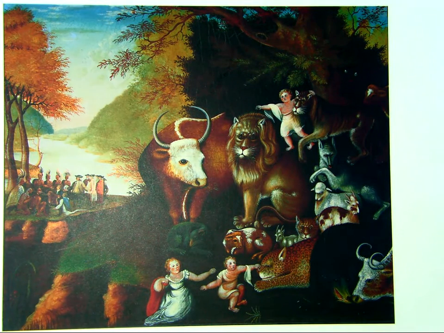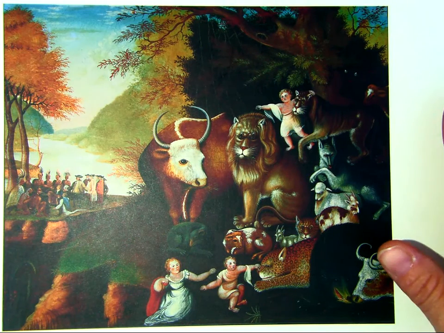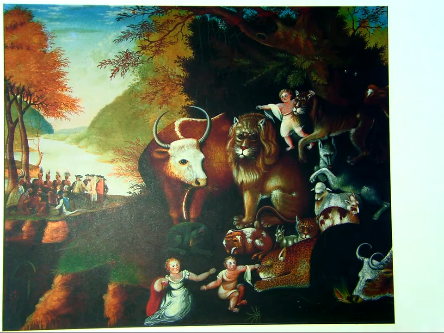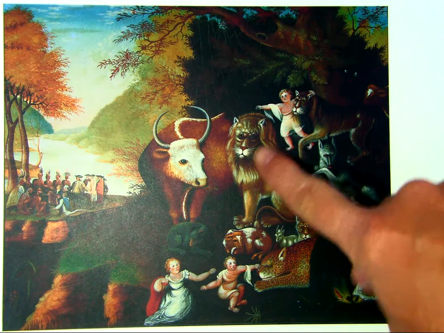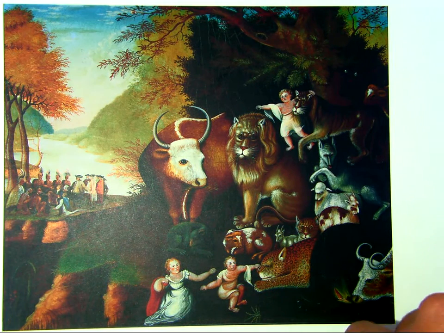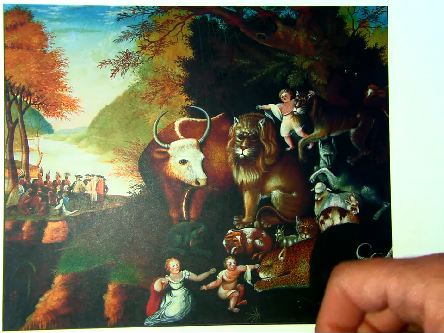So normally when we're in class, I will show you several different versions. I've posted 4 on the lesson that you can look at. So we've discussed some of the animals. Edward Hicks had a very interesting way of painting his animals. Some of them look pretty realistic, and others have more human-type faces on them, the way that they're looking, instead of what a lion actually looks like.